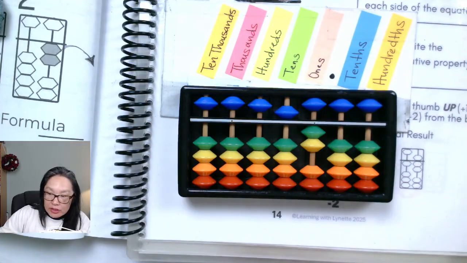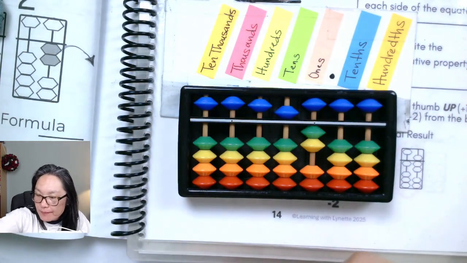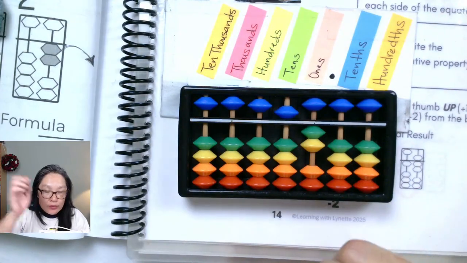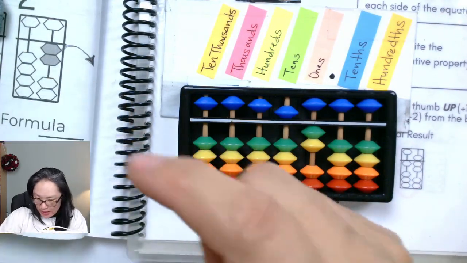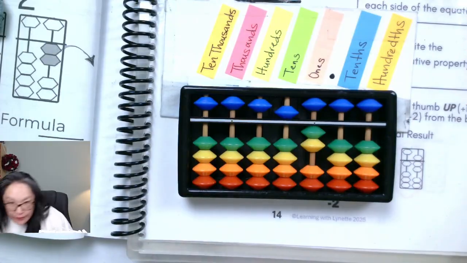I get it. Okay, good, John. Very good. Right? So what we're doing is we're understanding how to read the abacus. Because we understand how to read the abacus, then we can do some adding and subtracting.